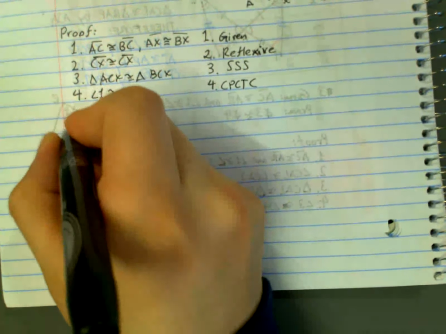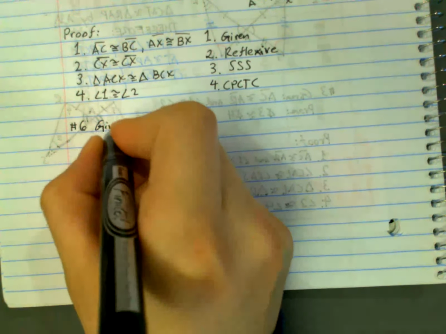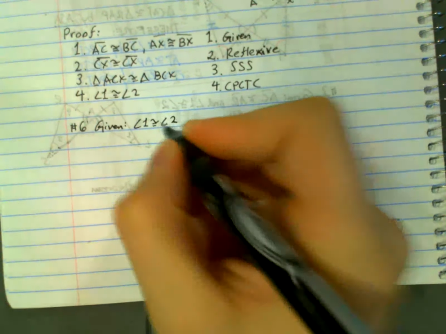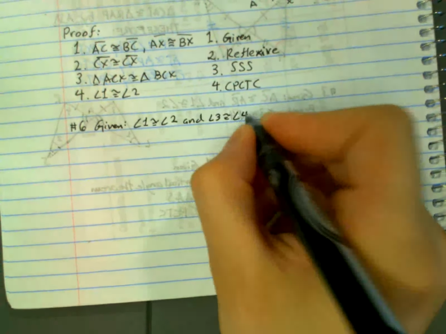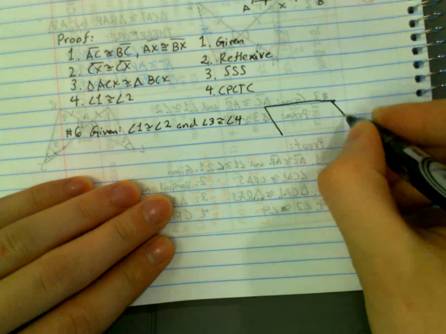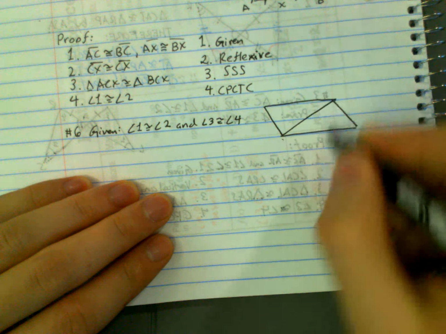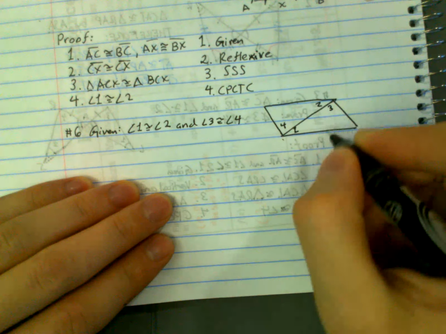All right, the last one. Number 6. Given that angle 1 is congruent to angle 2 and angle 3 is congruent to angle 4, okay, so here's 4, there's 1, here's 2, there's 3.